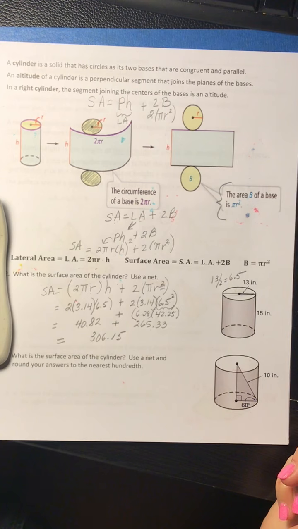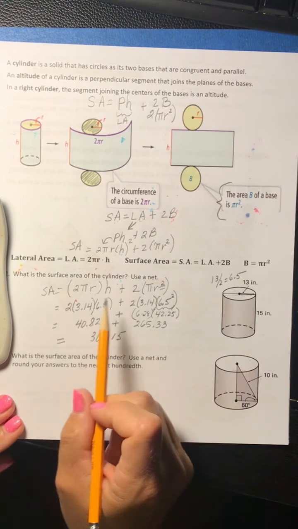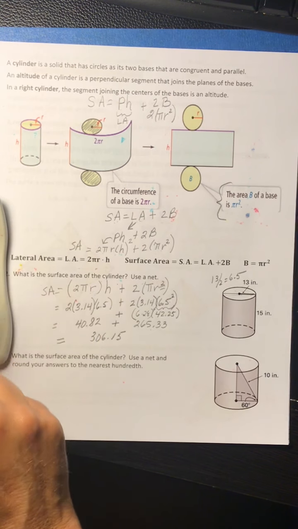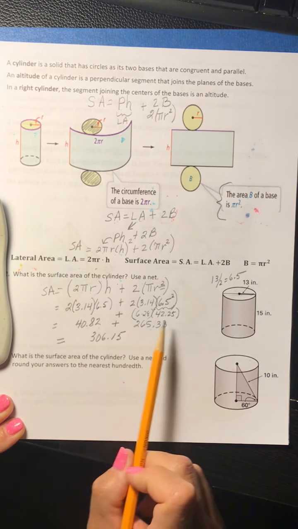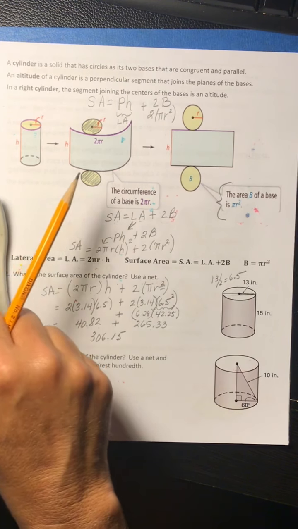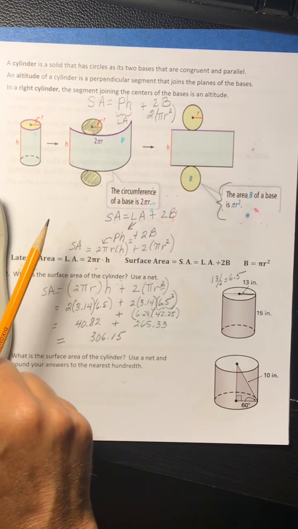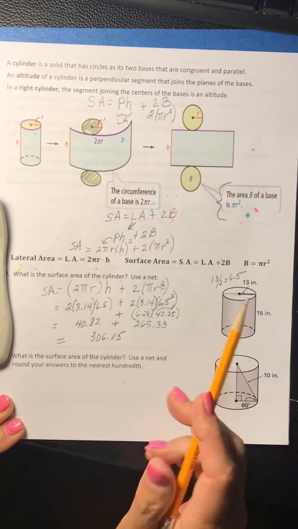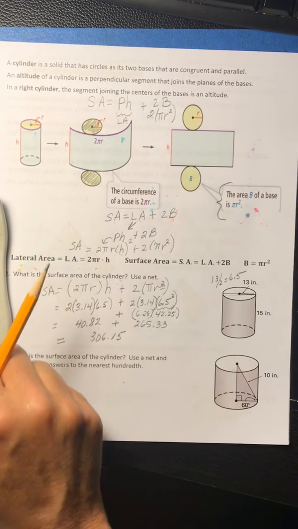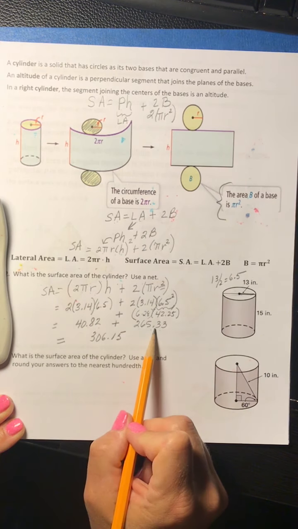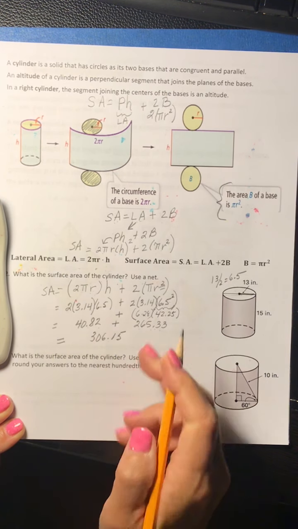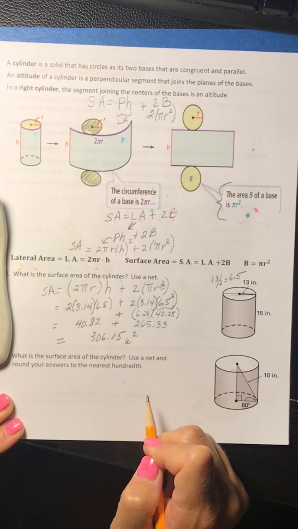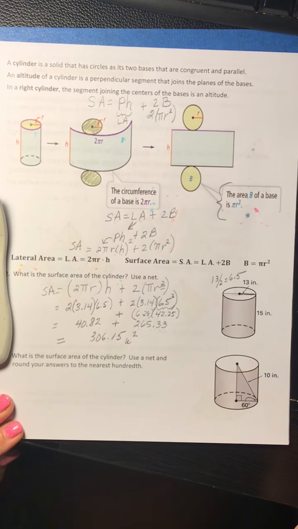Okay, and I'm going to do it again on my calculator just to make sure that I push the buttons correctly. So we have 6.5 times 3.14 times 2, 40.82, and then doing this correctly, 6.5 times 6.5 times 3.14 times 2 equals 265.33. Add them both together, the bases plus the sides, and indeed we get 306.5 units squared. Okay, now there we go.